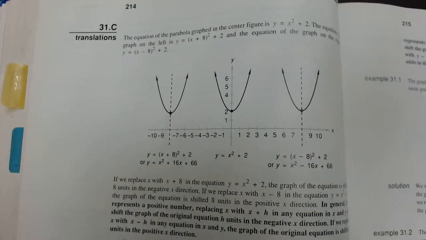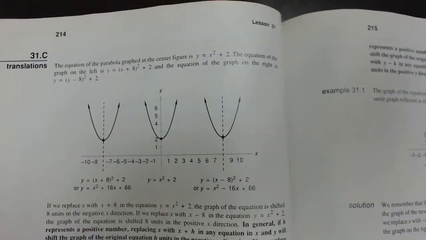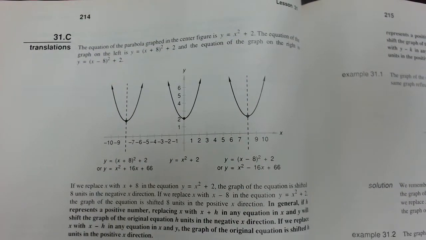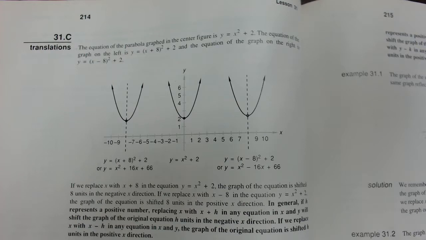So translations are shifts in functions. And these are some very, very good rules to remember. A translation will shift a function up and down or left and right. As opposed to a reflection, which just takes the point of the function and immediately reflects it to the exact opposite portion of the graph, with a translation you can do fine movements.